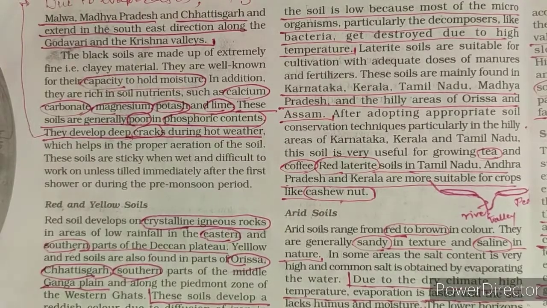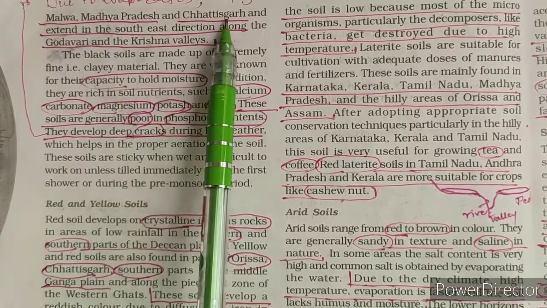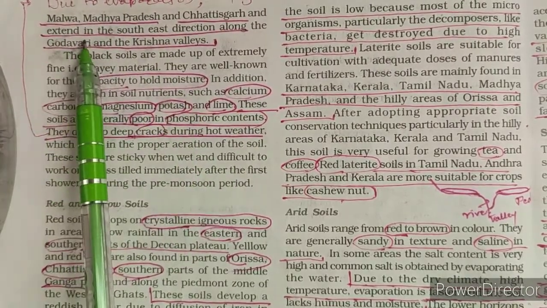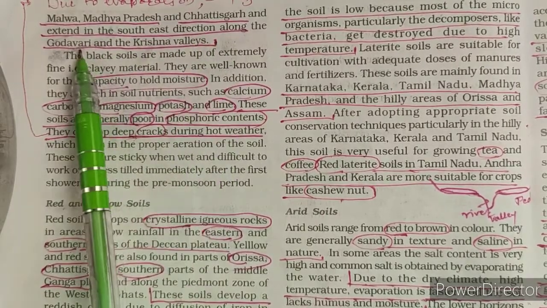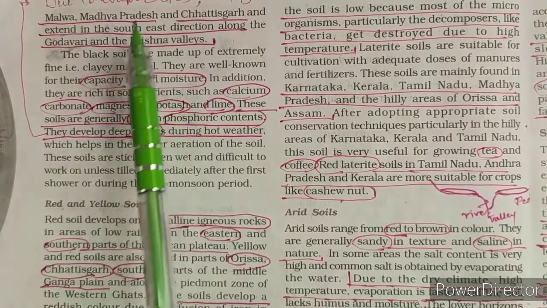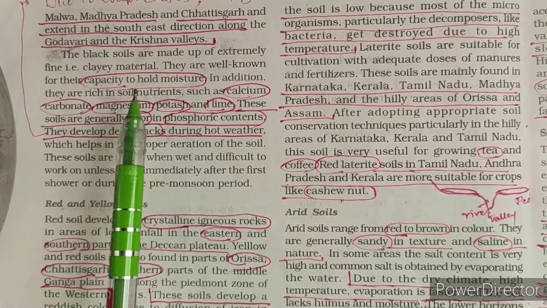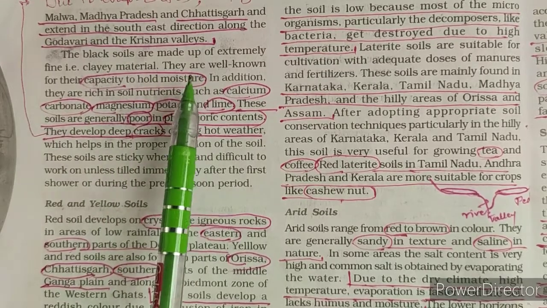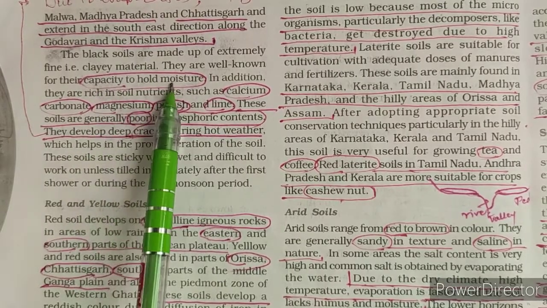So we were discussing its area: Maharashtra, Saurashtra, Malwa, Madhya Pradesh, Chhattisgarh, and it extends in the southeast direction along the Godavari and Krishna Valley also. So this is the huge area covered by this black soil. Now this black soil is suitable for cotton because it has one unique feature: the capacity to hold moisture.